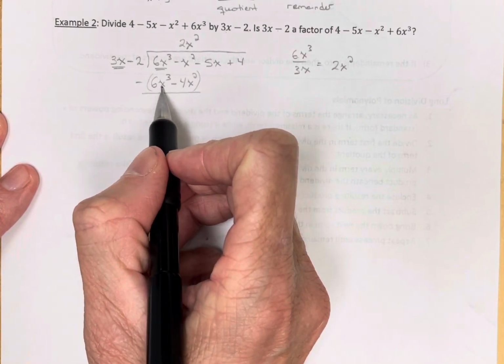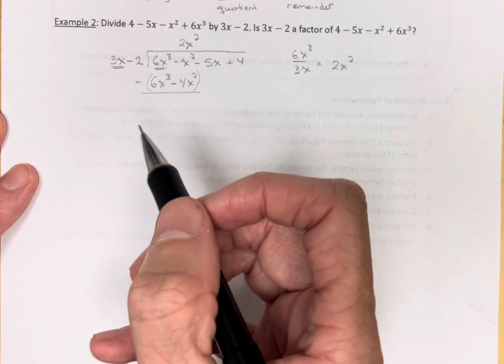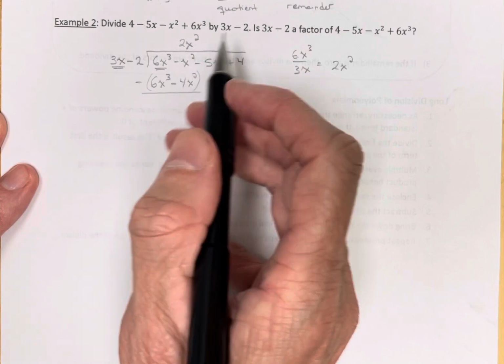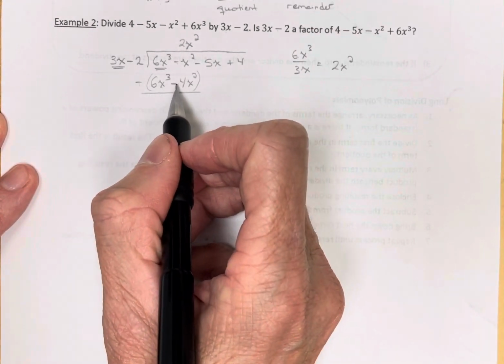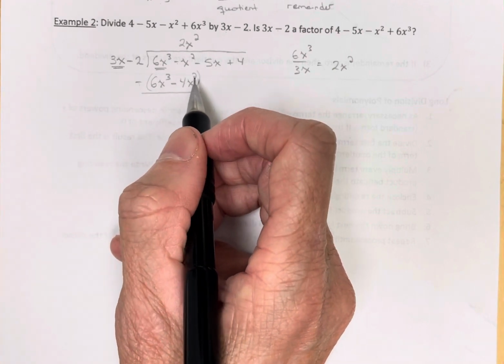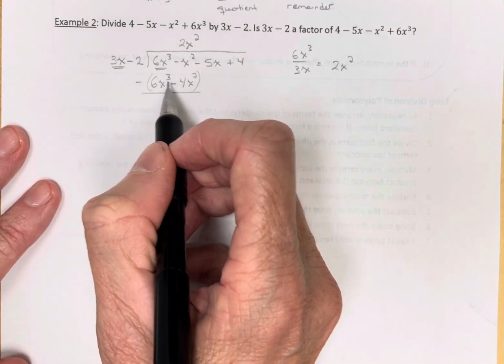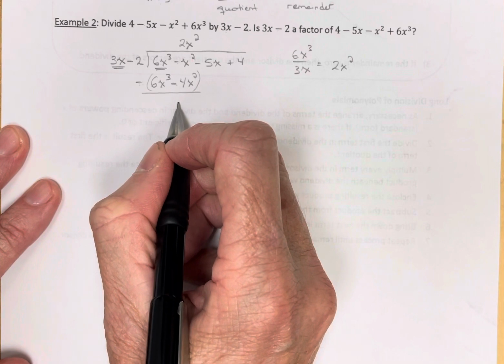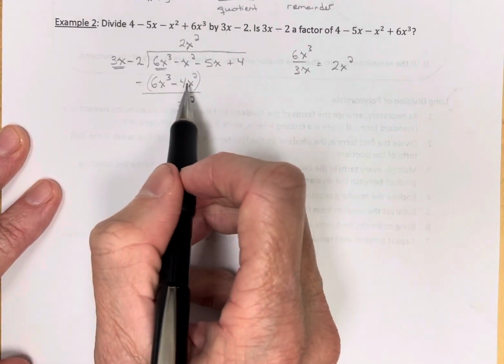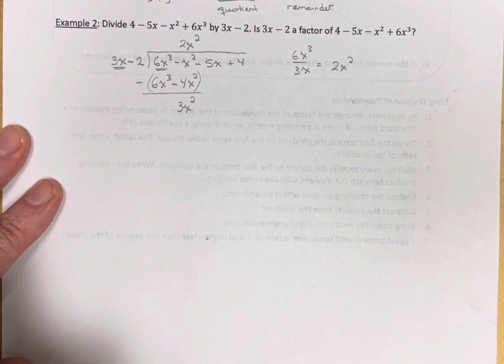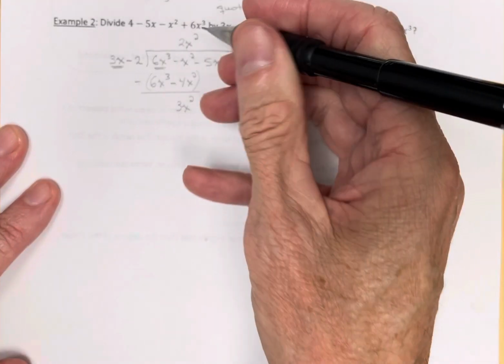6x cubed minus 6x cubed, that's 0. That was our goal. That's why we chose this. Negative x squared minus a negative 4x squared is the same as negative x squared plus 4x squared, and that is 3x squared. Gotta be careful. You can lose track of negatives and double negatives with all this subtraction going on.